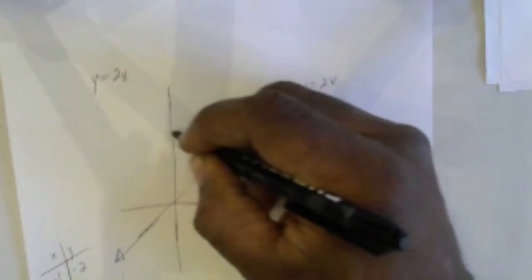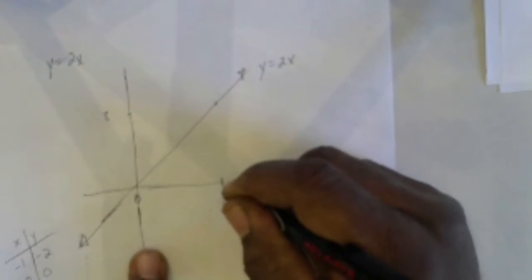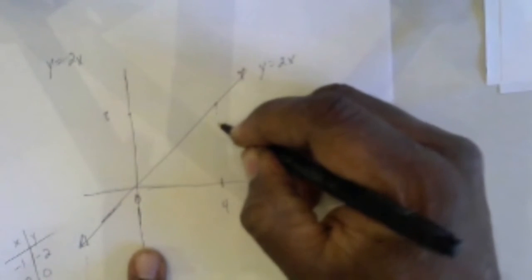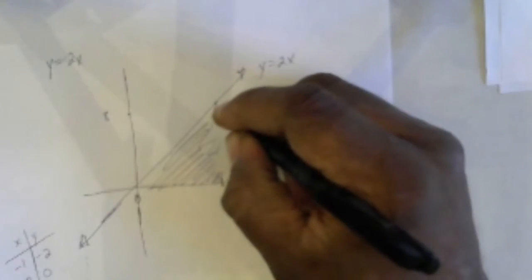That'll be y is equal to 2x, and this is mainly what I'm concerned with. So this is basically what I have. I'm going to restrict this domain at 4, from 0 to 4, and this is going to produce a triangle. What I want to do is find the area of this triangle.